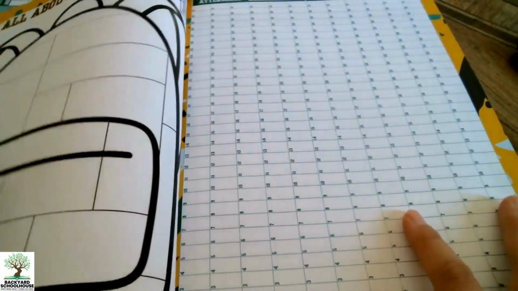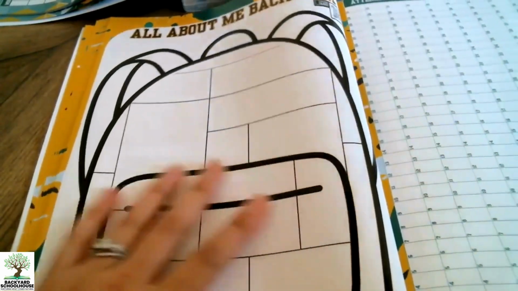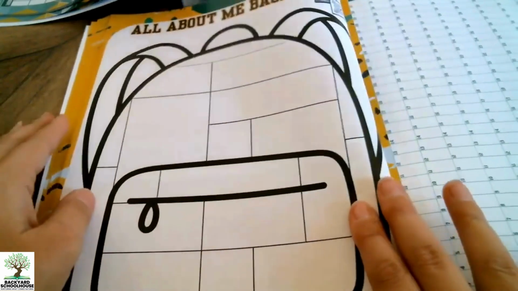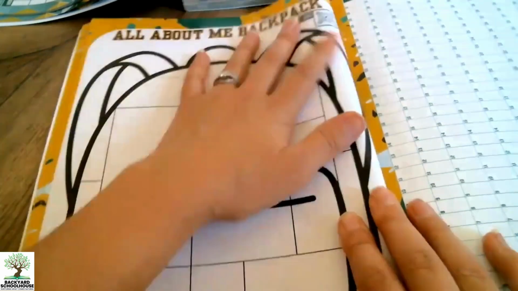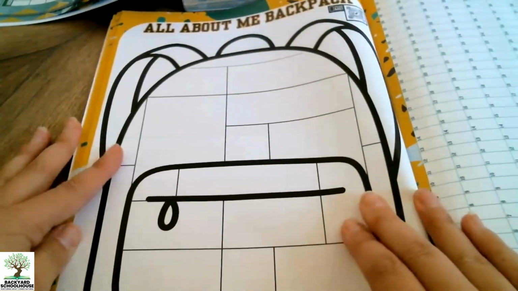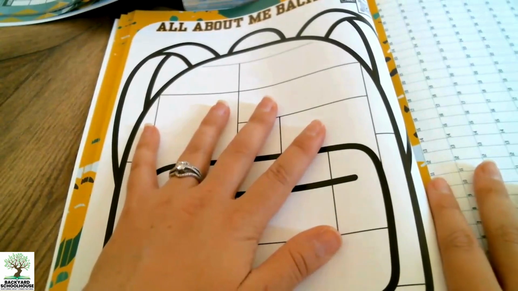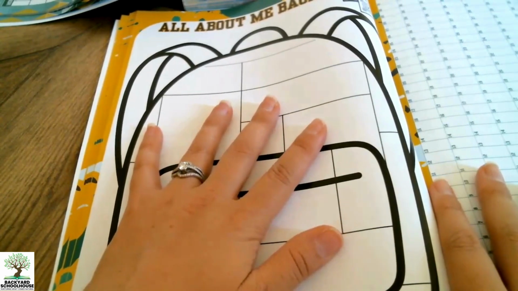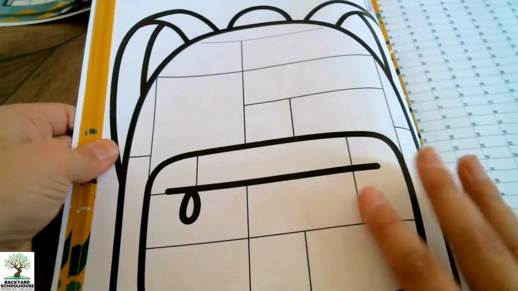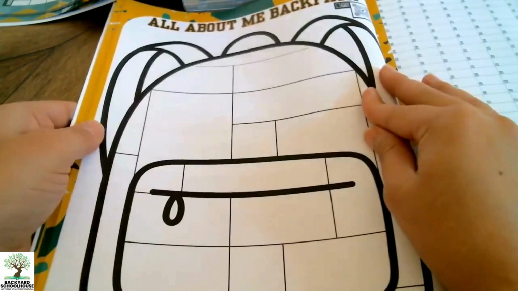So right away when you open up the Young Student Planner, you have this special page that I just really adore and love personally. It's the All About Me backpack. Can you see that well? Okay. So this is fun. As I said before, the student planners are not just a planner, it's also a portfolio. You get to keep this over the years. They're a record of the work done. They're a record of the growth from year to year. And this is part of the portfolio.